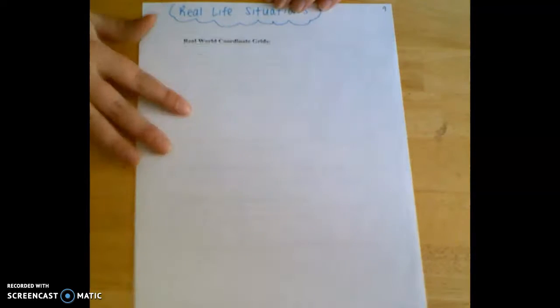All right, good morning, fifth graders. So today we are going to talk about real life situations when looking at a coordinate grid.